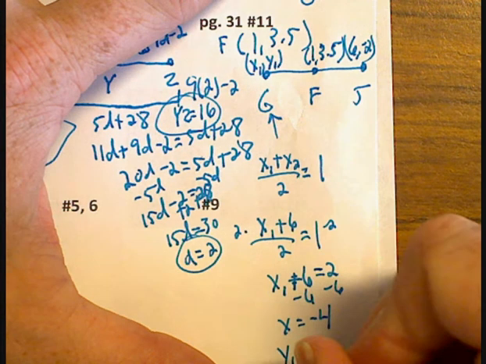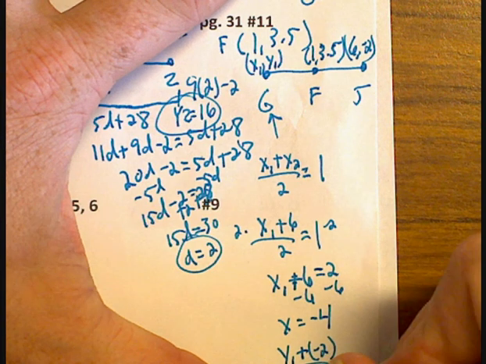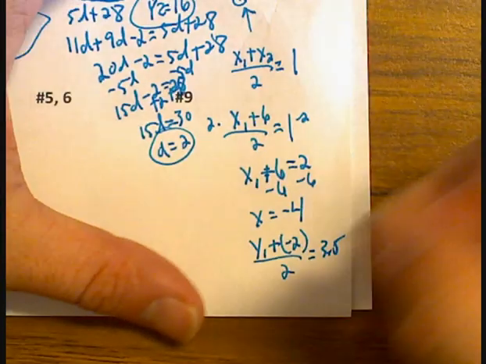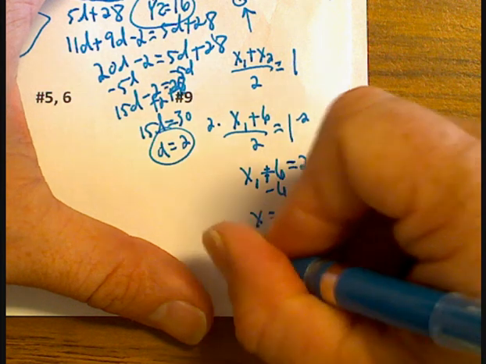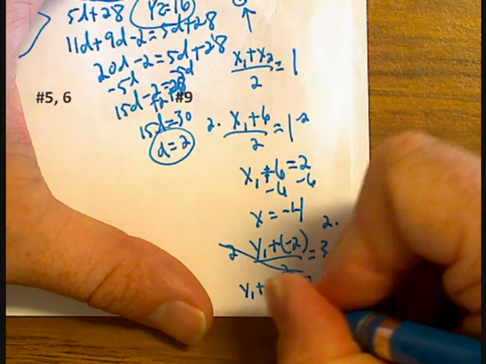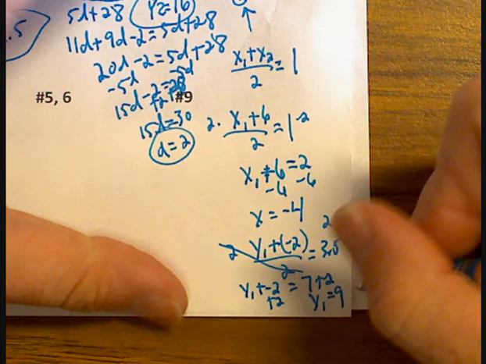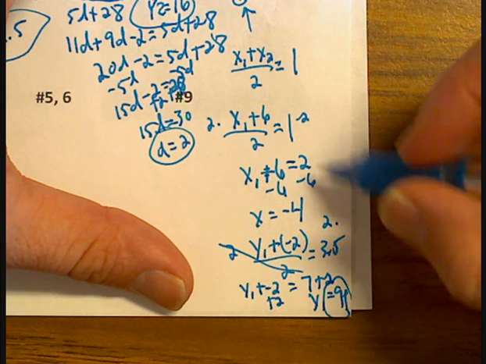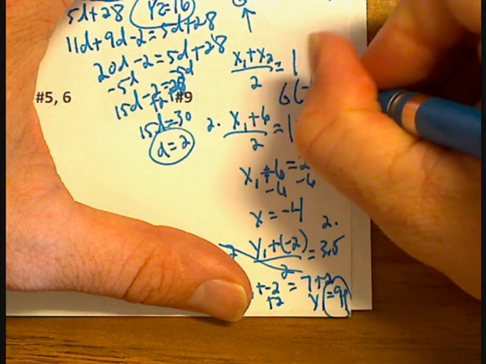So that would be y1 plus negative 2 over 2 has to equal 3.5. So I'm going to go ahead and multiply both sides by 2. So that would be y1 plus negative 2 equals 2 times 3.5, which gives me 7. So if I add 2, my y1 equals 9. So my coordinates for G would be negative 4, 9.